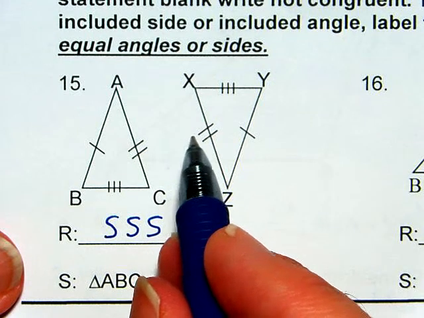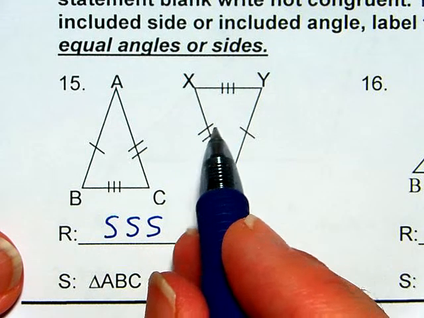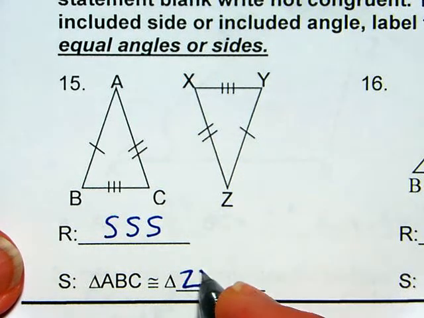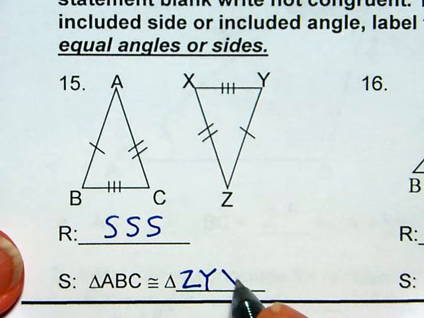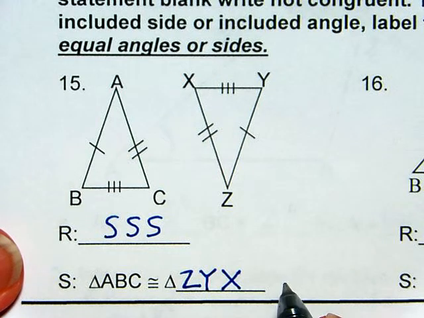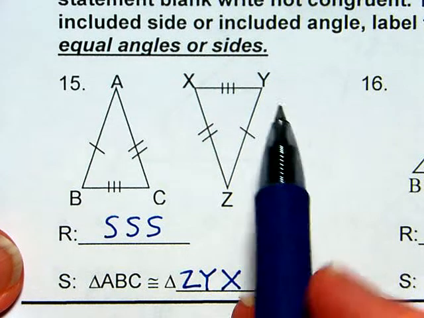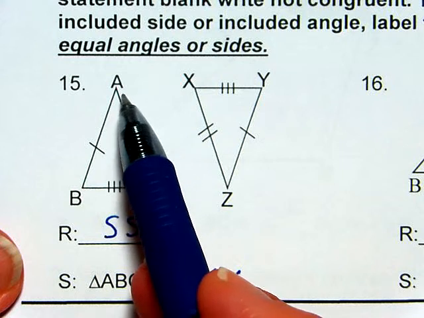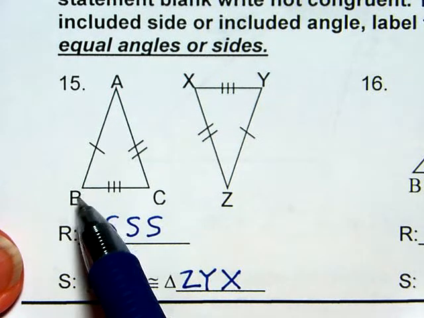And so we find the side with two lines through it, and the angle opposite to it is Y. So Y corresponds to B. And finally, the angle left over is X. So we've got the statement triangle ABC is congruent to triangle ZYX.